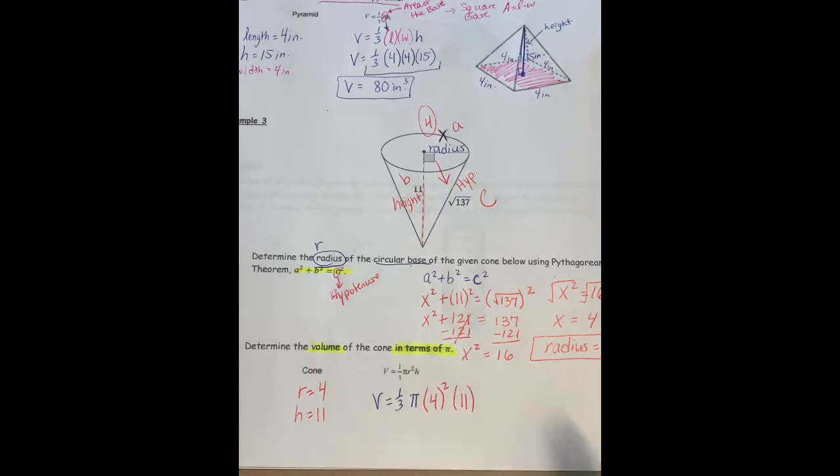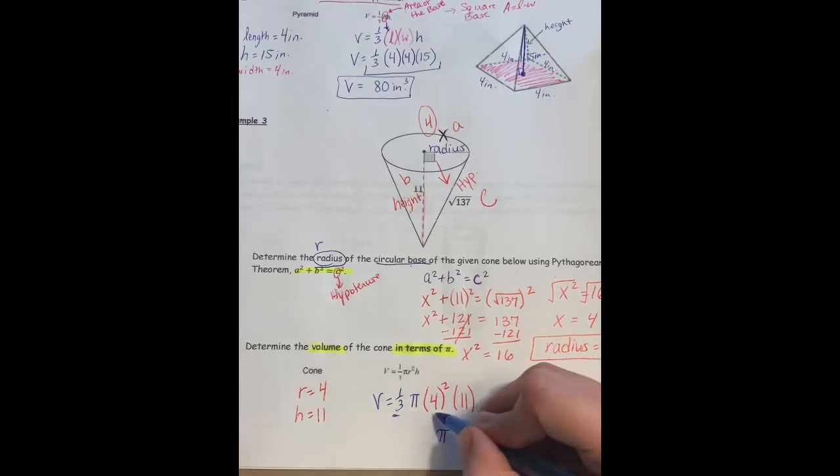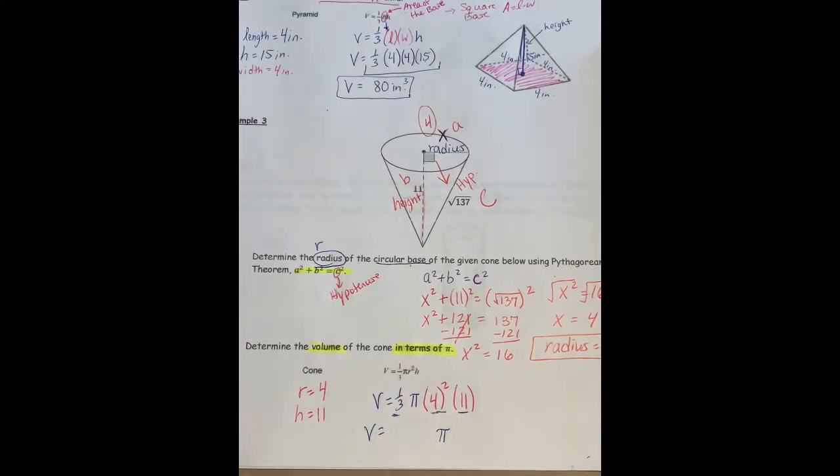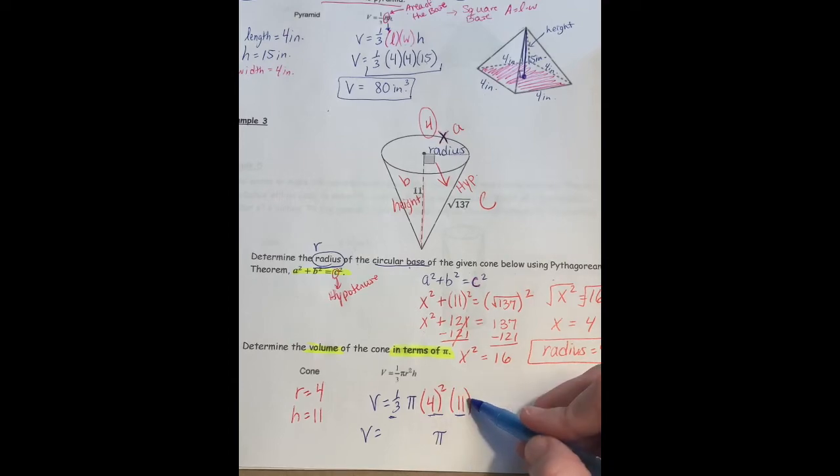Now because it says in terms of pi, we talked about that earlier, what you're going to do is you're going to carry down the pi into your answer. It must be in your answer. And put everything else in the calculator. So the 1/3 goes in the calculator, the 4 squared, and the 11. The pi just carries down. So once you type that in, 1/3 times 4 squared times 11.